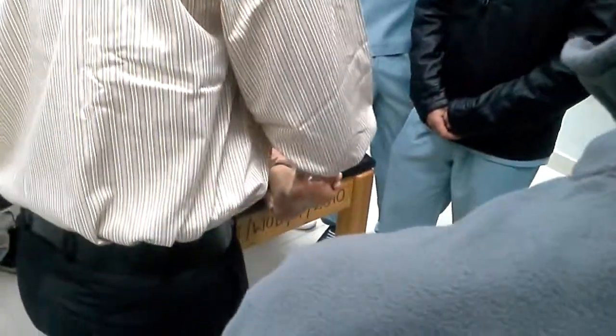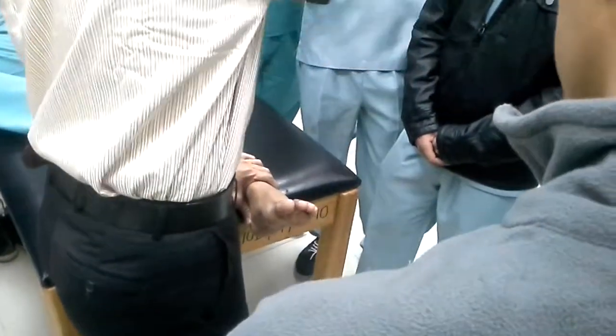When I push the whole foot downwards, I am actually pushing the metatarsals, the cuneiforms and all, and the calcaneum downward also. That whole set, when I am pushing, takes the talus also down because I am fixing the tibia and fibula.